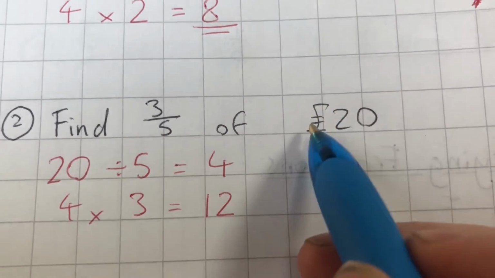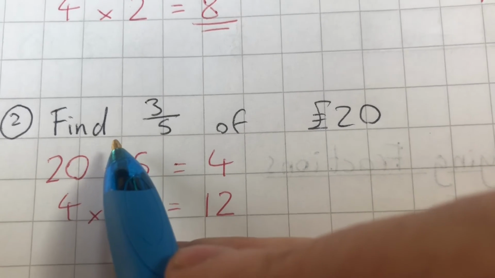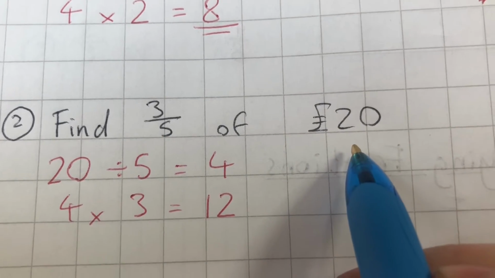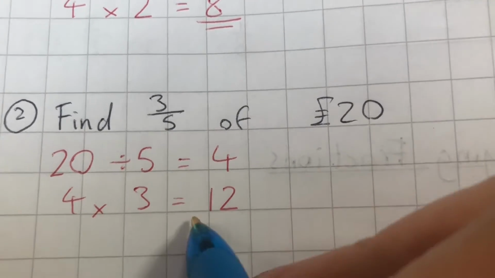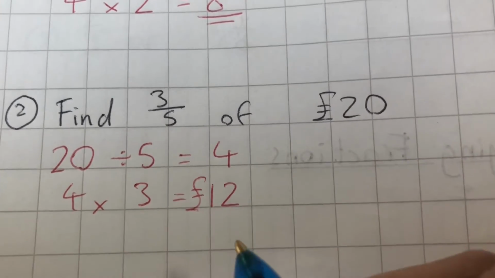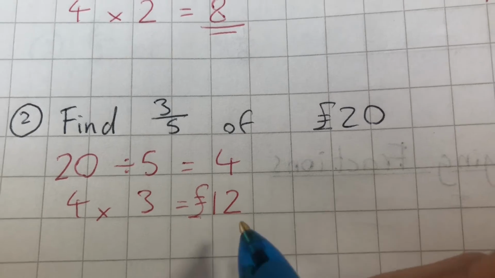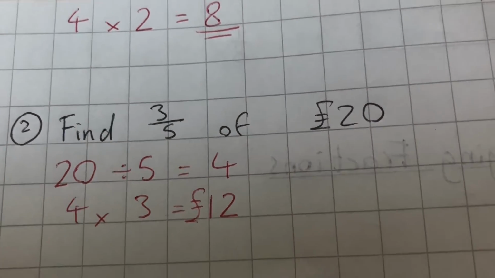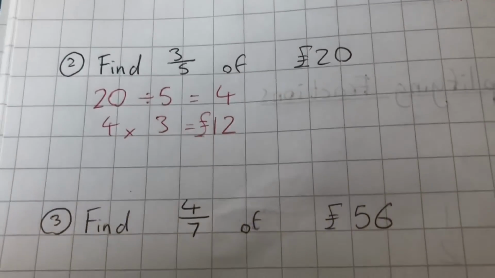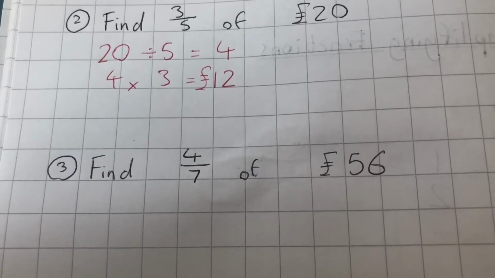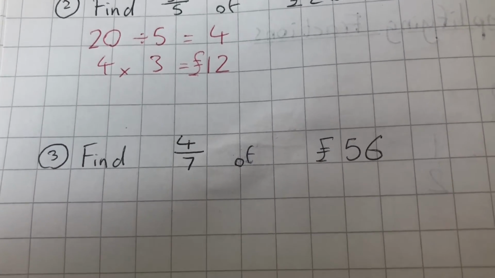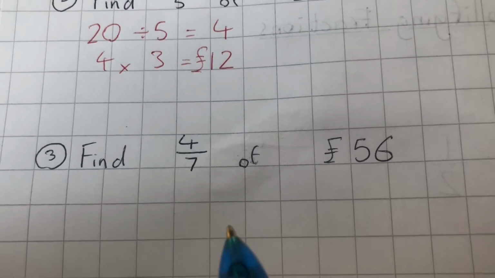And again, in this type of question, I'm going to point something out. We were dealing with money, so we're finding 3/5 of 20 pounds. So our final answer must have the same units. So 3/5 of 20 pounds is 12 pounds. Keep an eye out in these types of questions for units, and it's also a handy thing because finding fractional amounts can appear in a number of different topics throughout maths.